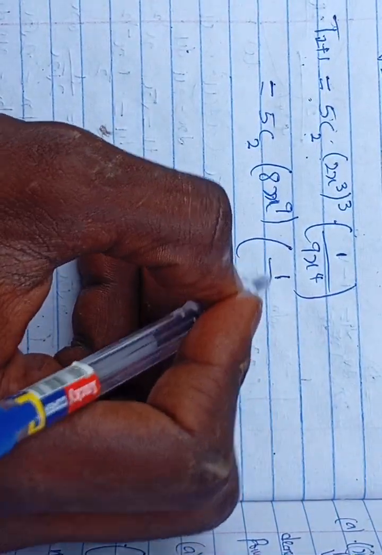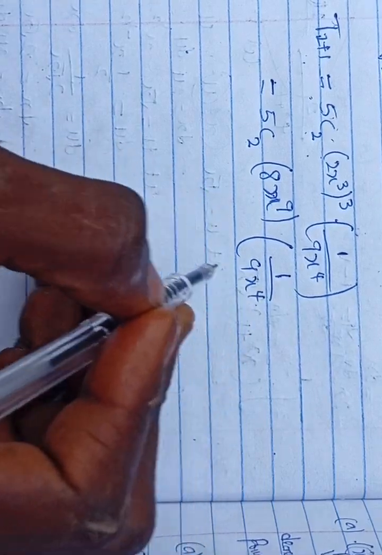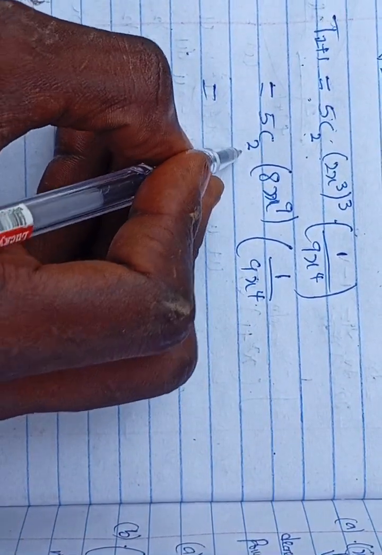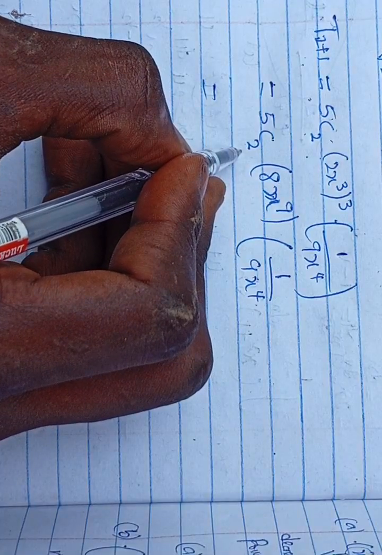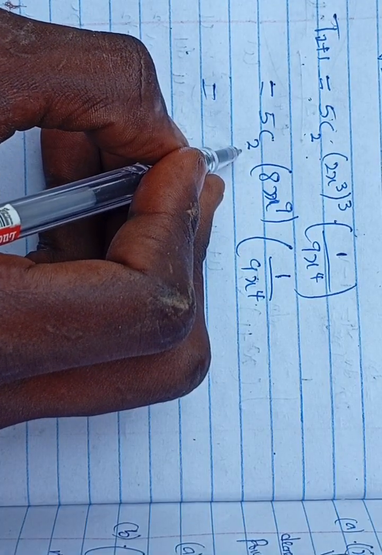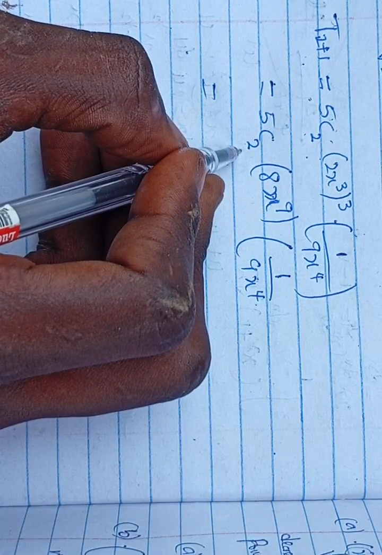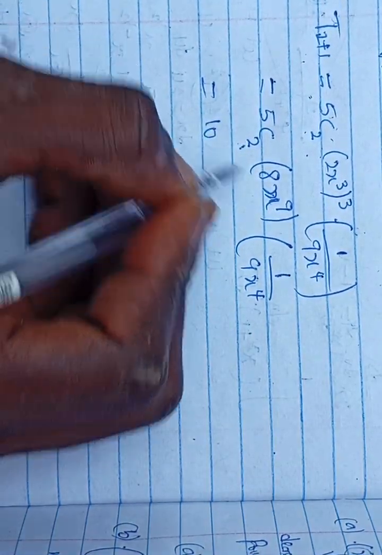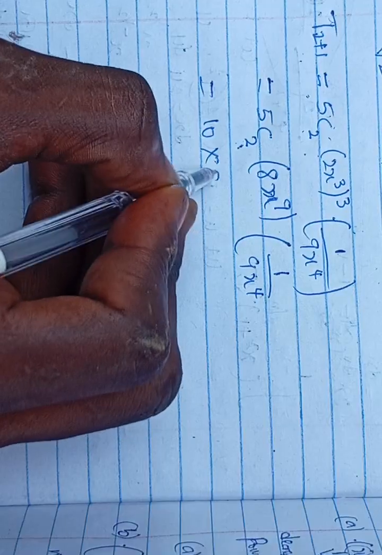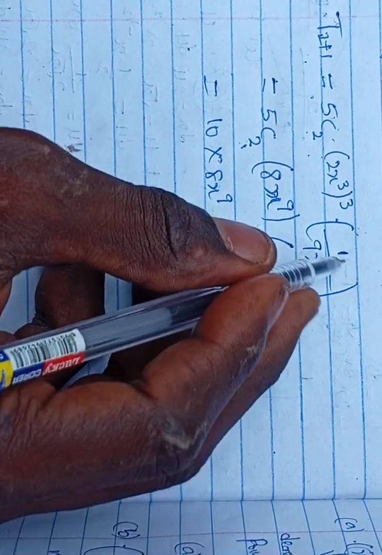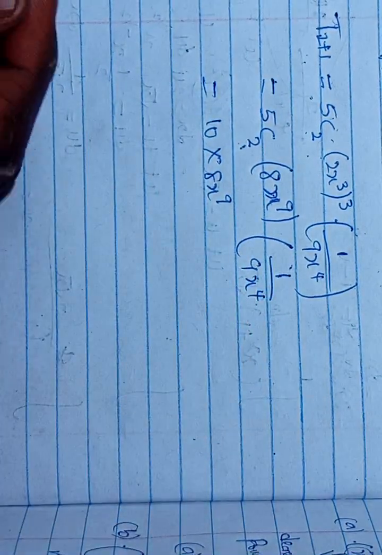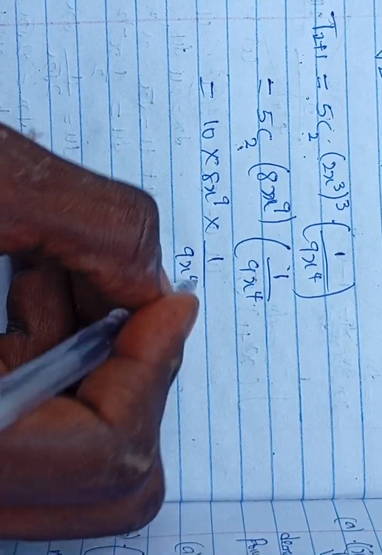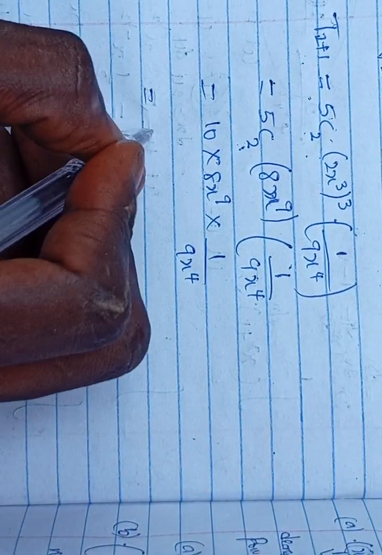And we have 1 over 9x raised to power 4, right? Now 5 combination 2 will give us 10, and 10 multiplied by 8x raised to power 9, multiplied by 1 over 9x raised to power 4.